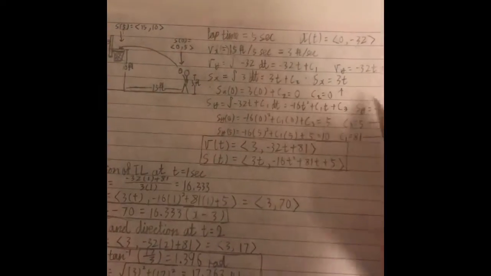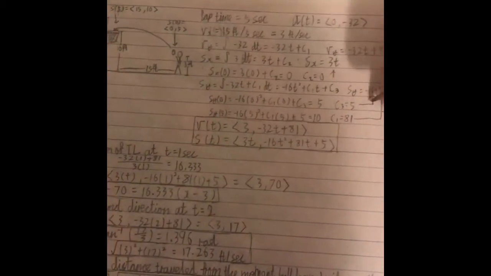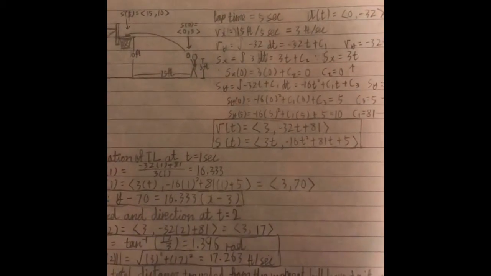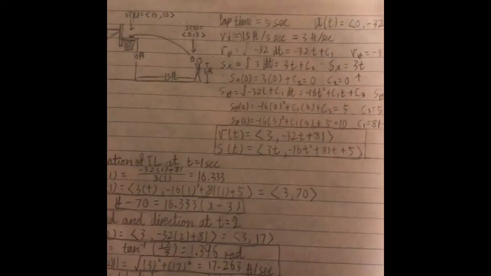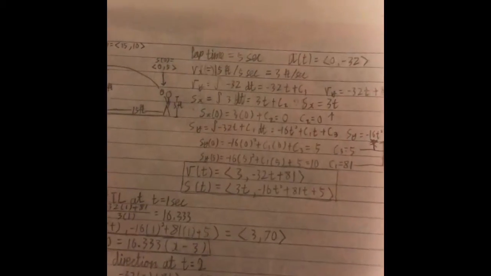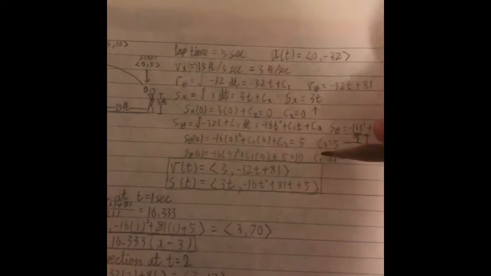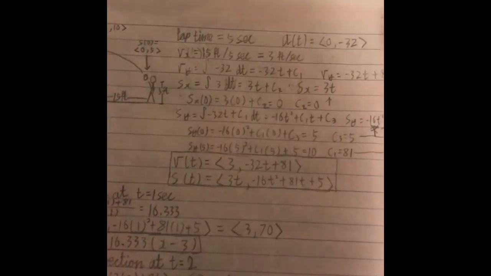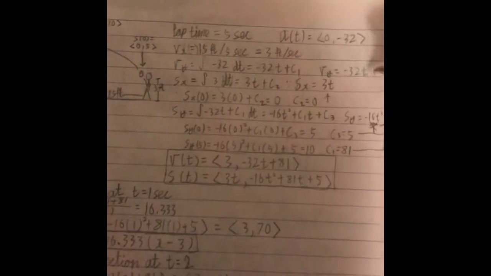Oh, that's a mistake. It shouldn't be here, it should be here. That's how we get a formula for sy. And since we also have c1 now, we know that vy will be negative 32t plus 81.